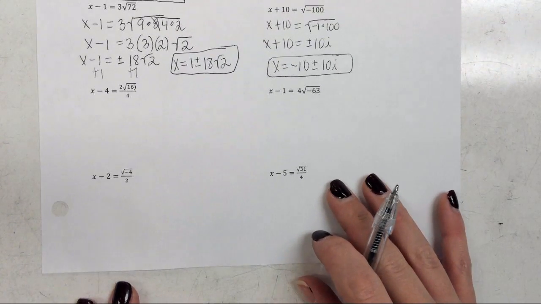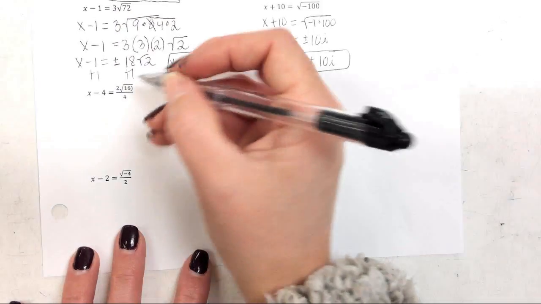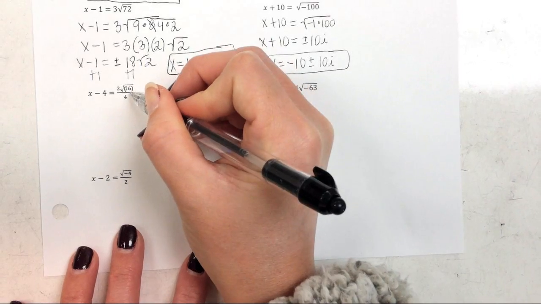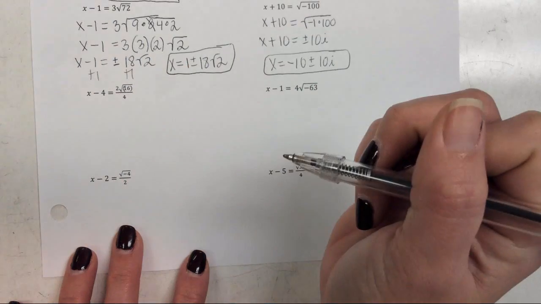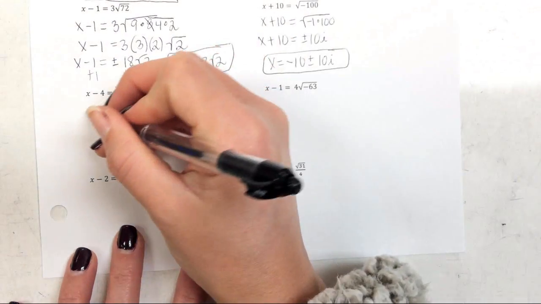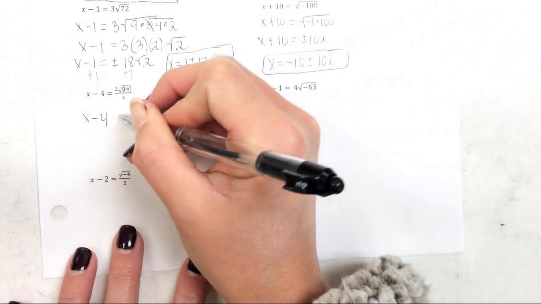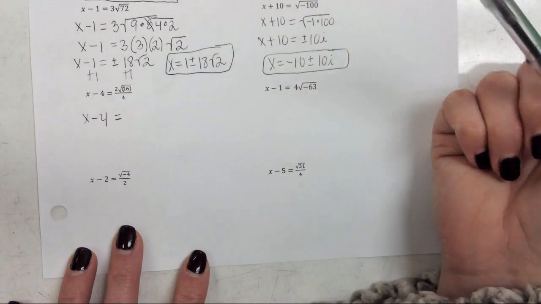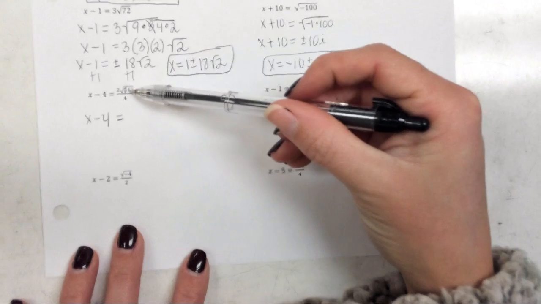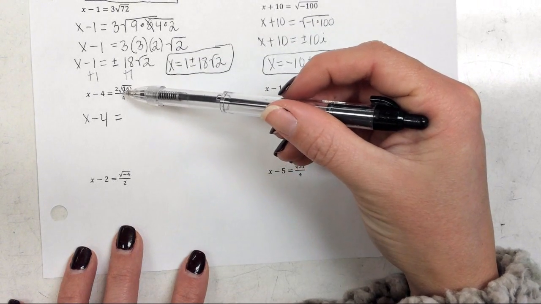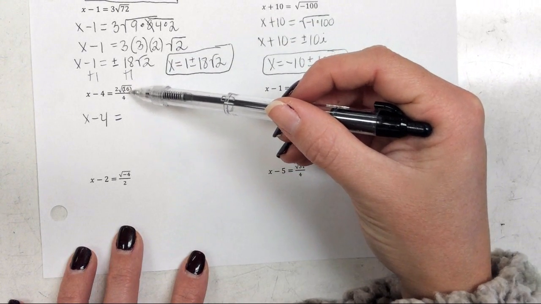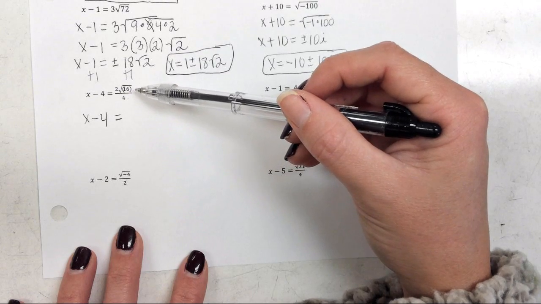Alright, moving on. So this one, I meant to put parentheses around the 16 on this side as well. But that's okay, we'll just go from there. So we'll have x minus 4. Alright, so this one's kind of tricky. We have a radical on top, not on bottom. So all you have to do is take the square root of 16, because that's the only thing underneath the radical.